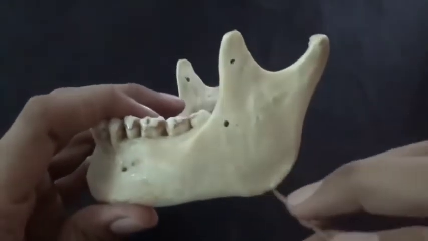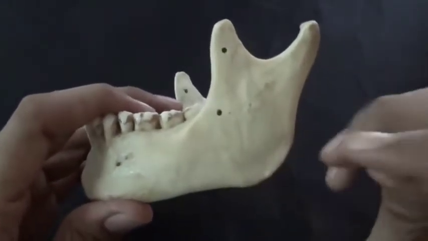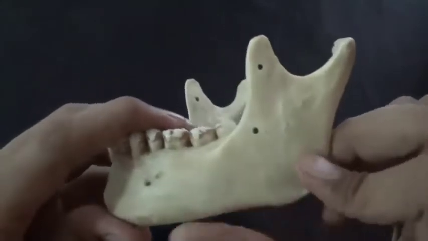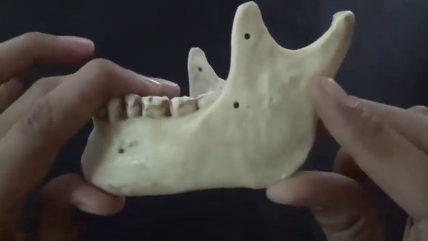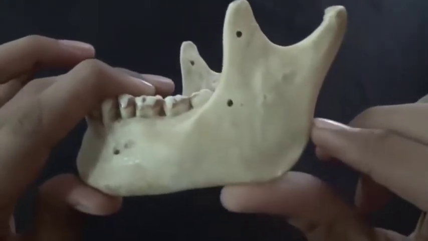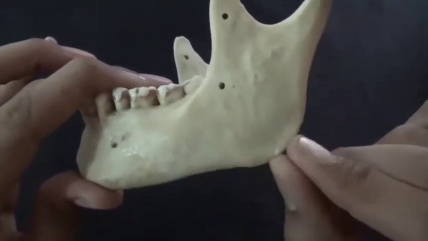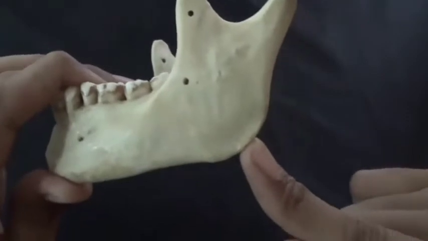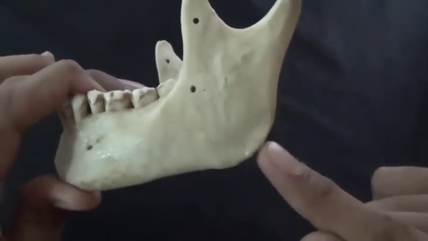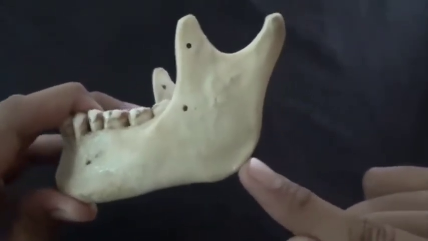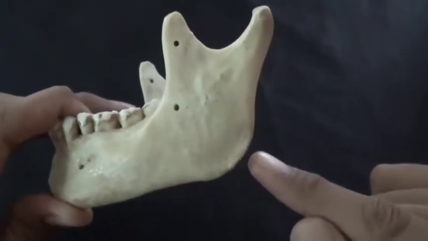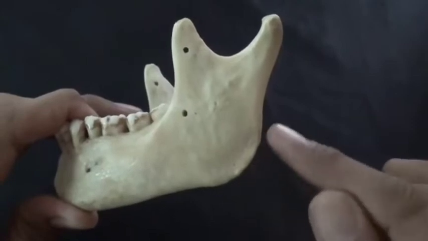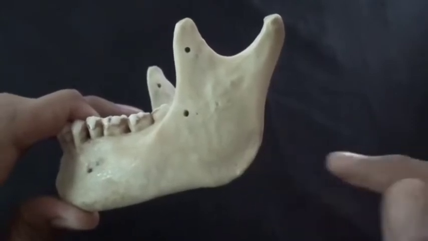Now the lower border of the ramus is continuous with the lower border of the body and together they form the base of the mandible. The junction of the lower border of the ramus with the posterior border of the ramus forms an angle. This is called the mandibular angle, and in an adult it is around 110 to 120 degrees, but in a neonate and in the elderly it is obtuse, around 140 degrees.